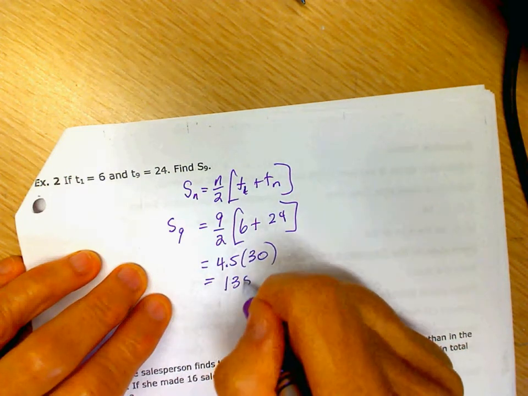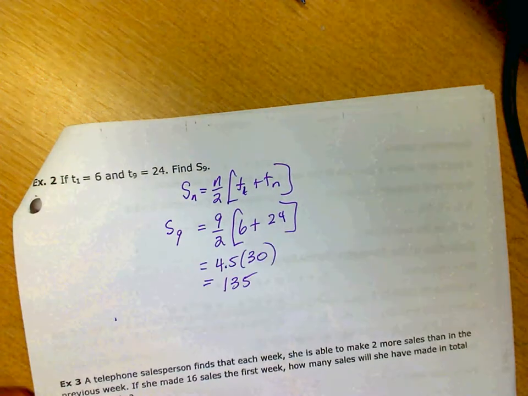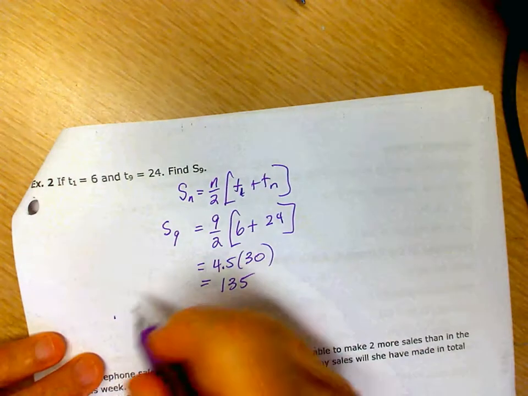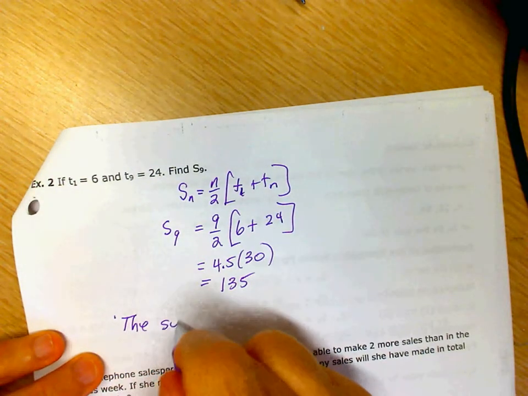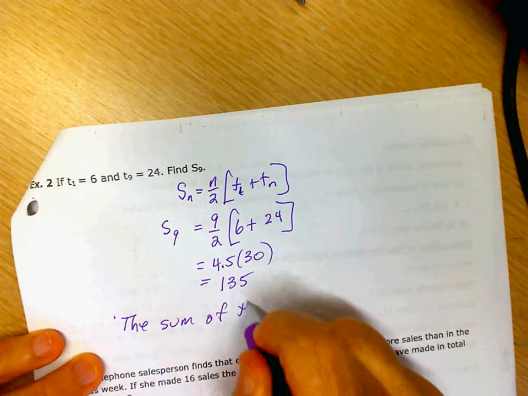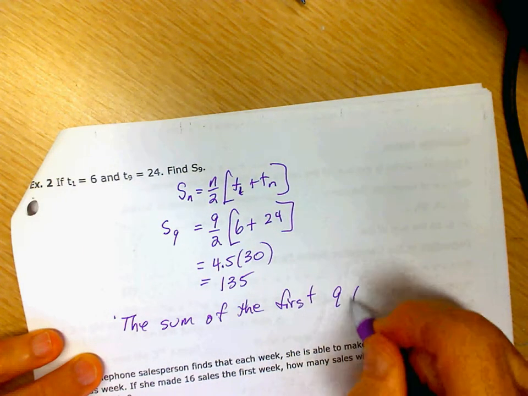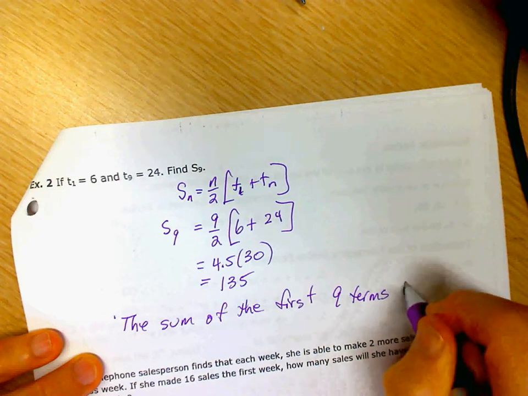So guys, on the test, you have to demonstrate proper use of these formulas, right? The sum of the first 9 terms is 135.